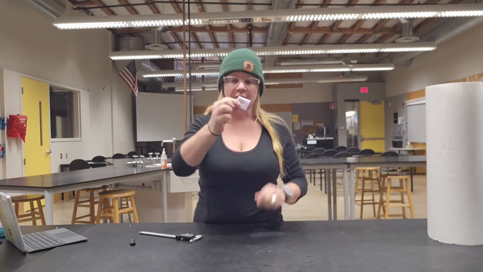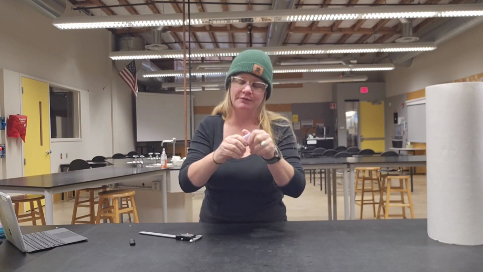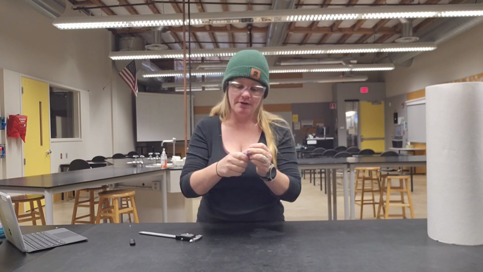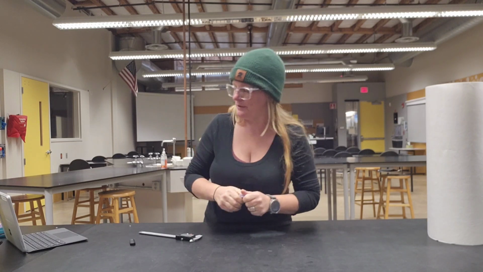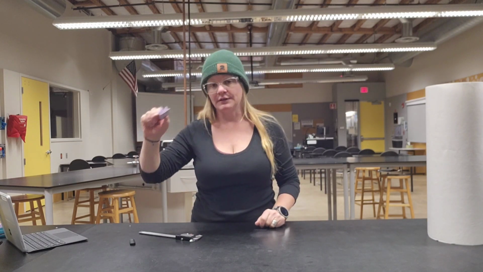I took that piece of paper and I folded it as many times as I can. I don't think I can get another fold out of this. No matter how hard I try, I can't get it to bend enough. So this is the number of folds I got. I'm not telling you how many I got. Let it be a surprise.